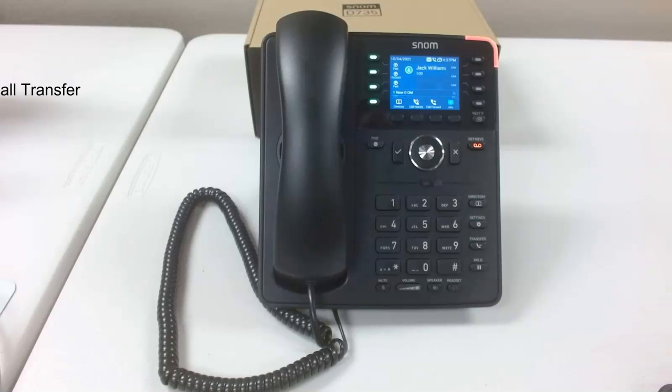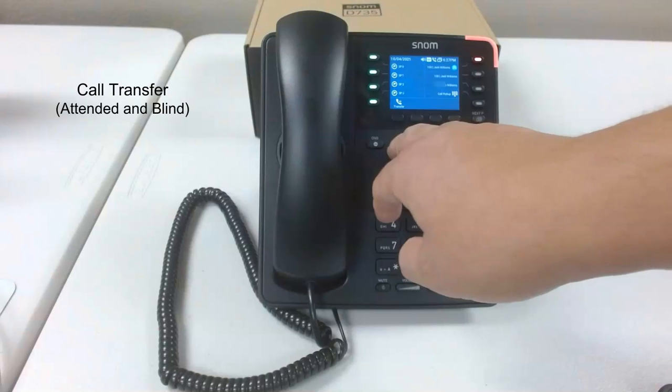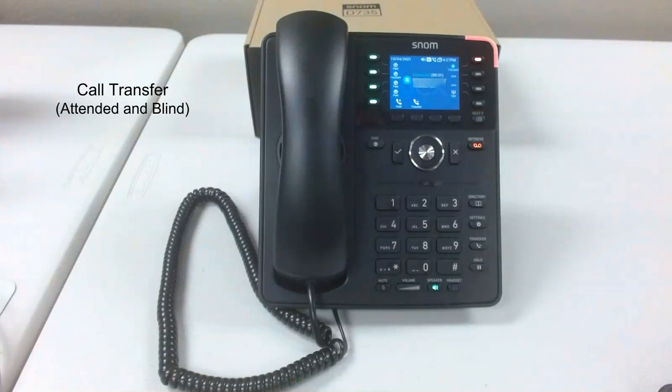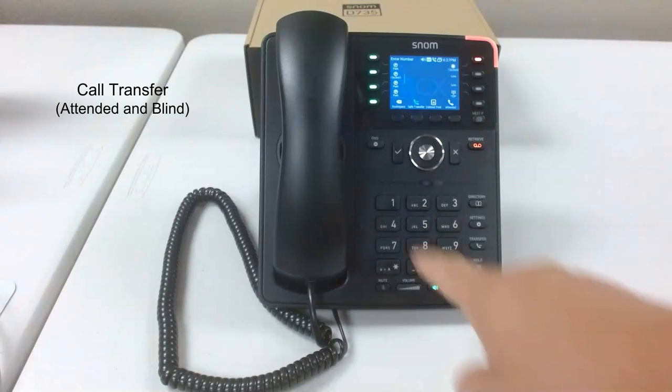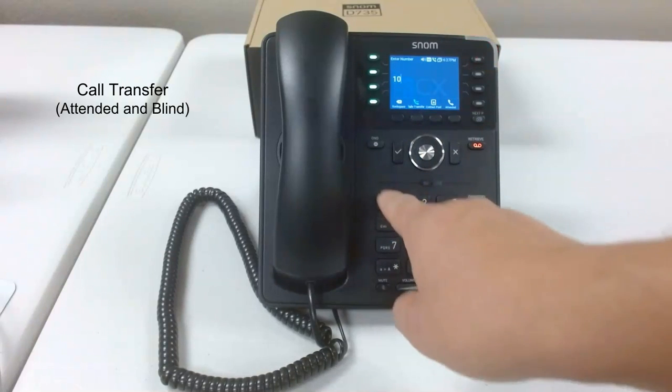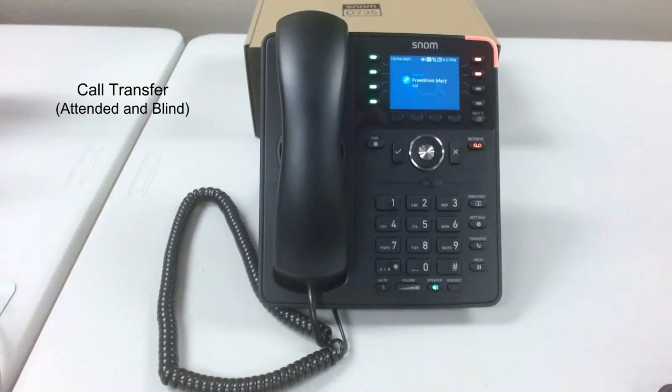So now let's say a call comes in and we want to transfer it to another extension. We have a couple of ways of doing that. We have what's called the blind and the attended. So let's say we want to do an attended transfer. We want to let the other person know who it is before we transfer the call over to them. In this case, we can hit transfer, put another extension number on there, hit attended.